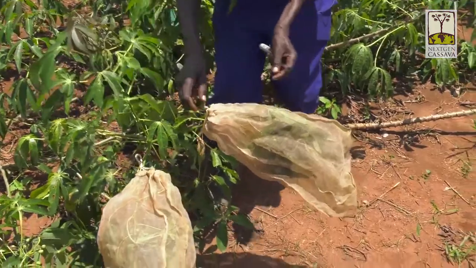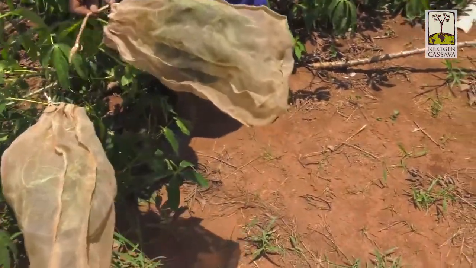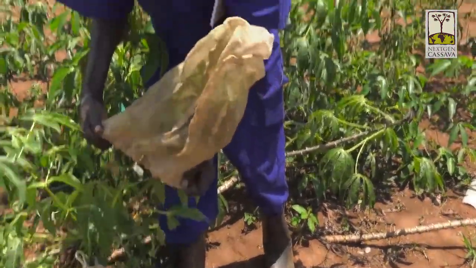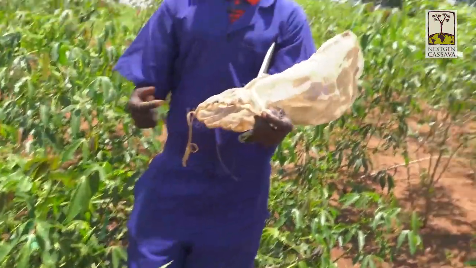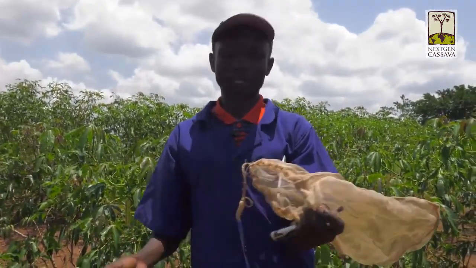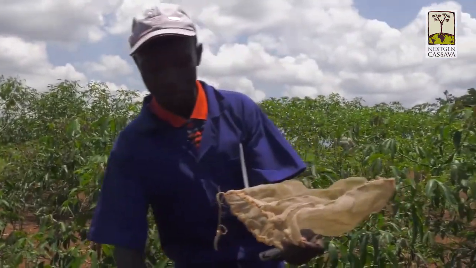This is human pollination; that's what we call hand pollination.